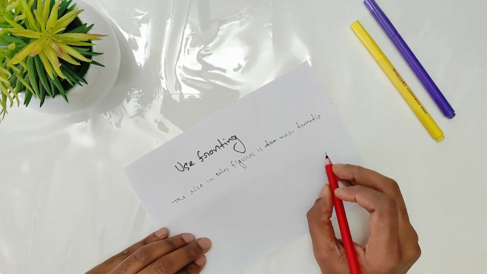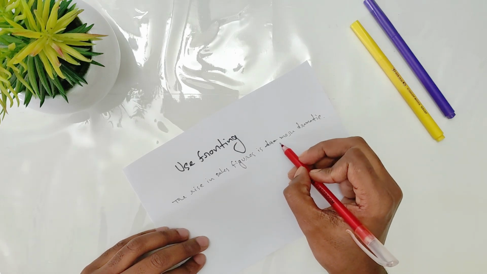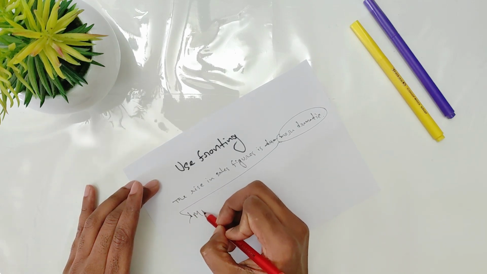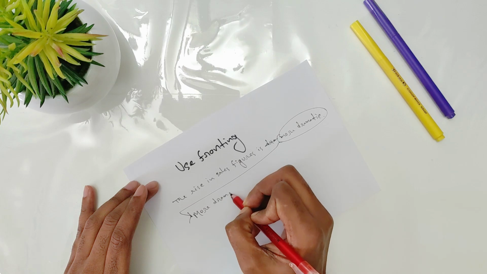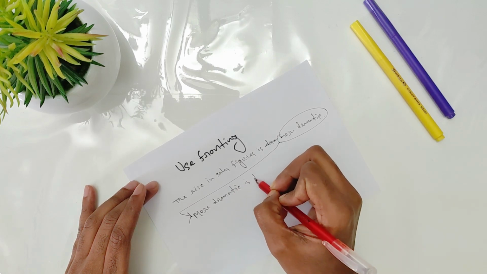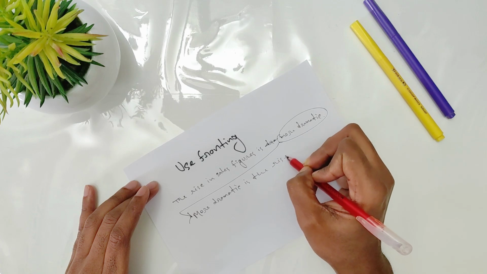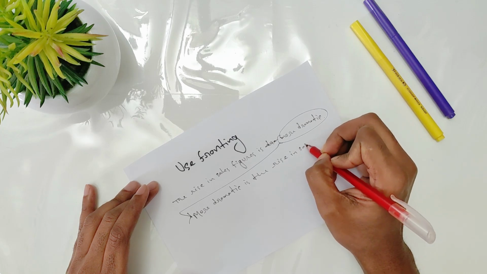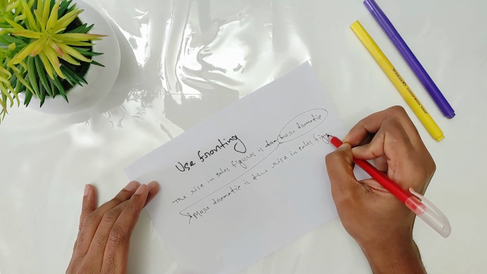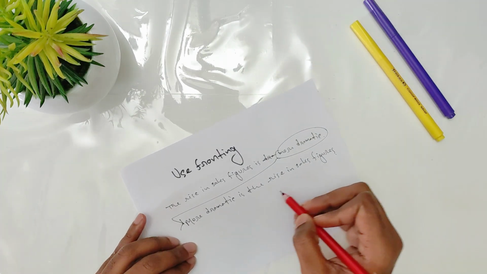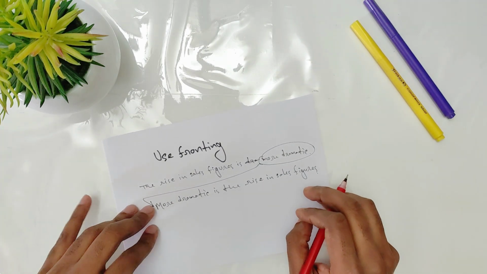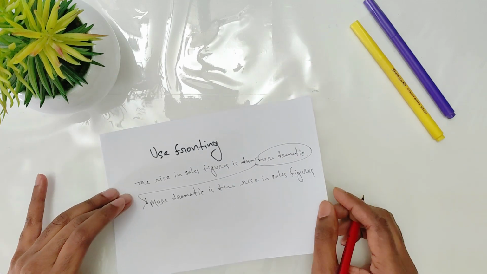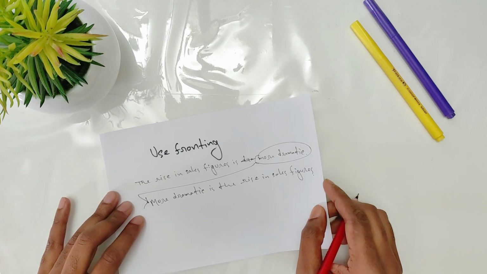But if you want to use fronting, what you should do is you bring this part of the sentence to the front of the sentence. More dramatic is the rise in sales figures. So it's not mandatory, but if you can use it sometimes, it will add flair to your writing. It will make your writing seem more interesting.